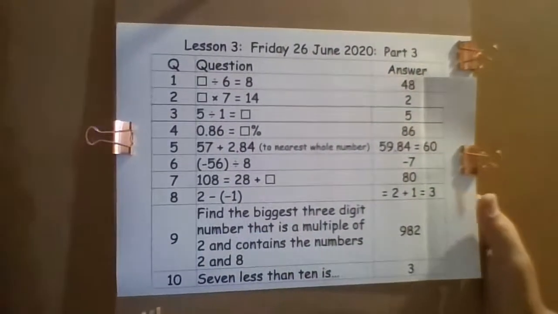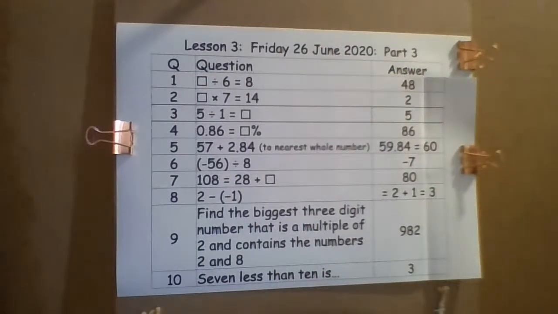Finally, part 3. Question 1, 48. Question 2, 2. Question 3, 5. Question 4, oh, I've forgotten my percentage sign. 86%.